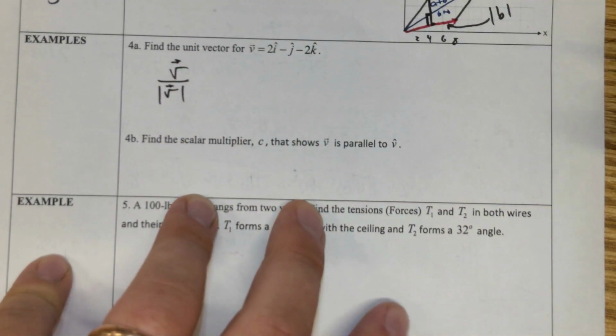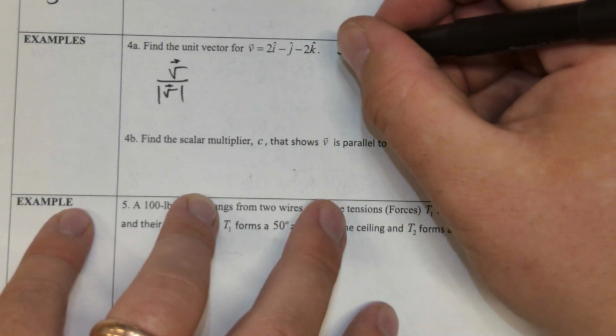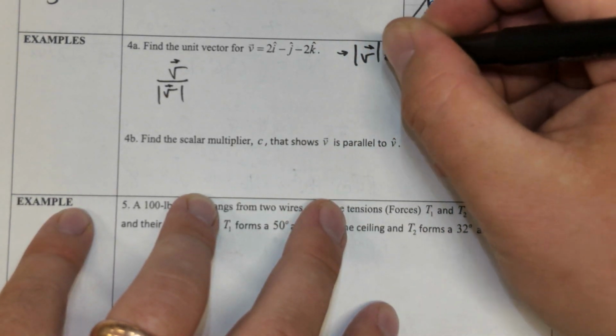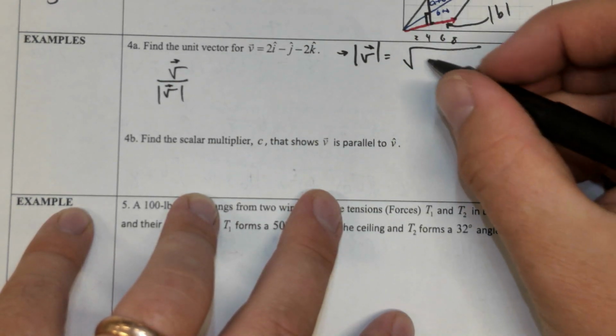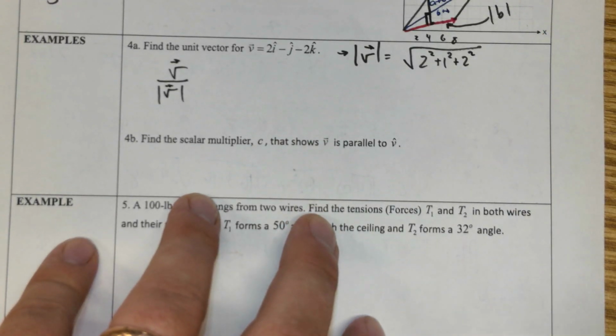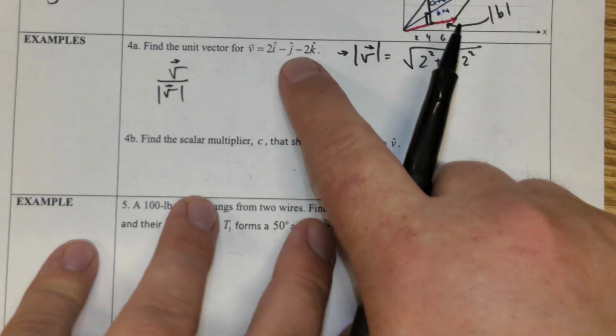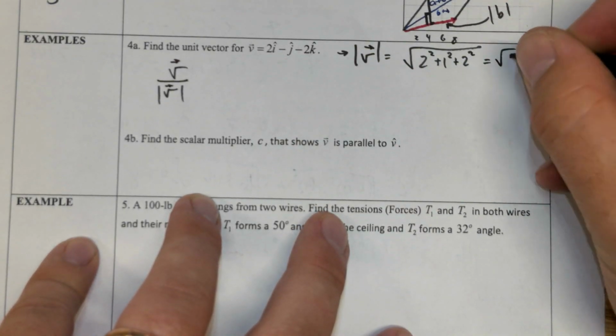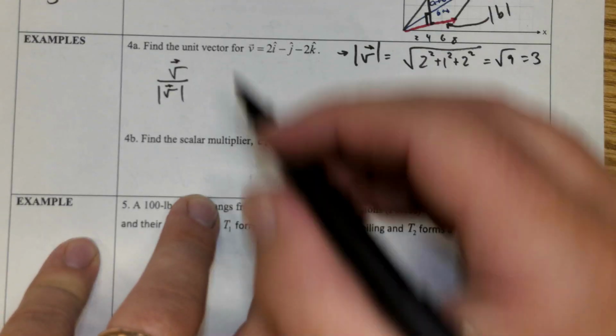Again, the unit vector would be V divided by the magnitude of V. So I need to find the magnitude if I have any hope, and that would be this square root: 2 squared plus 1 squared plus 2 squared. Again, doing some shortcuts there, ignoring the fact that I have negatives because they're getting squared. I get the square root of 9, which is 3.